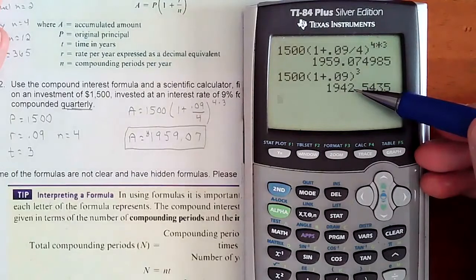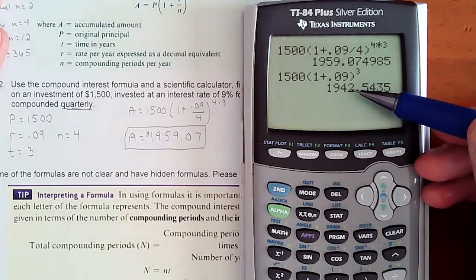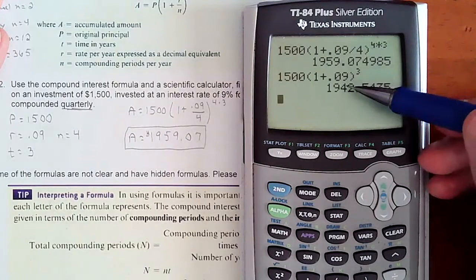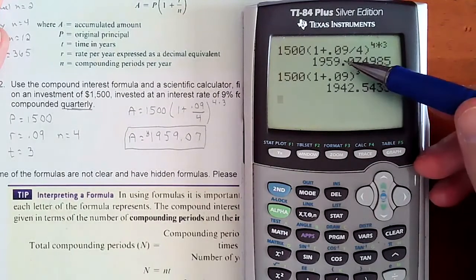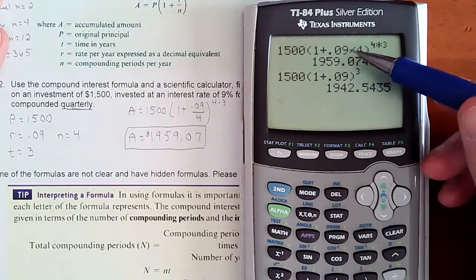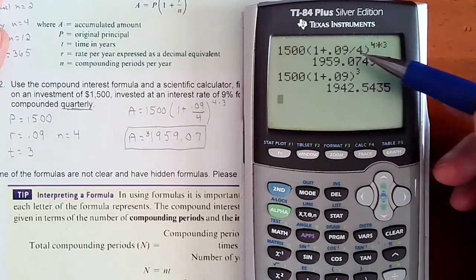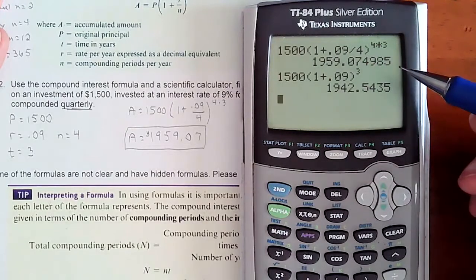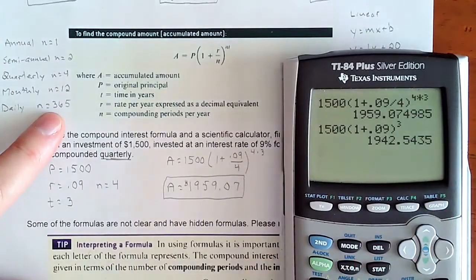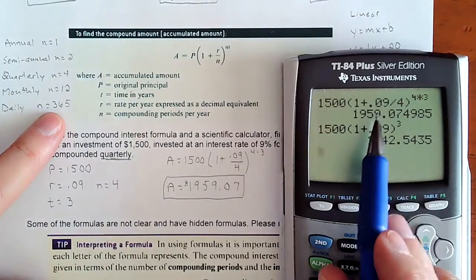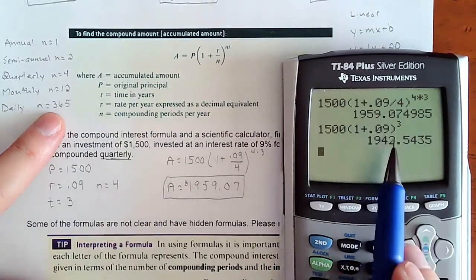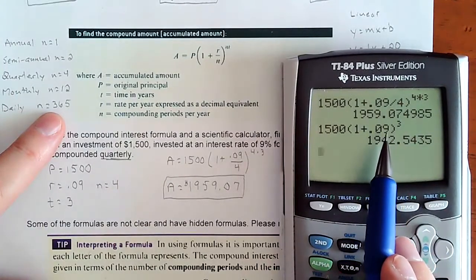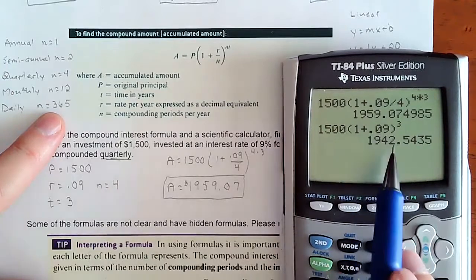So the fact that we didn't compound it as often, we didn't get earning interest as many times as we did here, you don't ever make as much money. So the more times you can compound something, even if it's the exact same interest rate, the more times you can compound it, the better off you'll be. So probably the best situation would be if we could compound something daily. It would be pretty close to this, but it definitely would be higher than this. The biggest is if you can compound it at all, then you're definitely going to get more money.